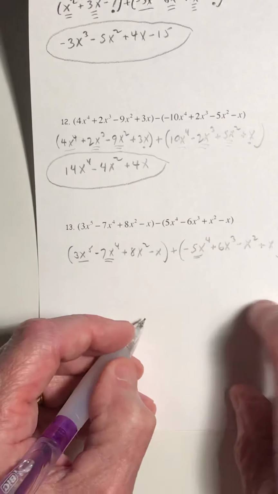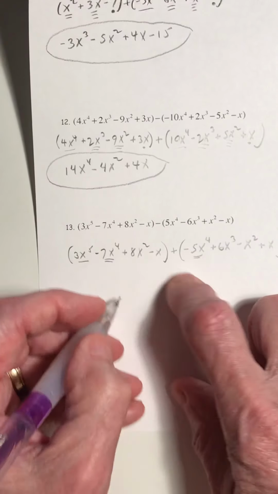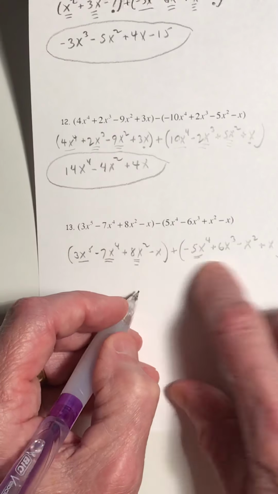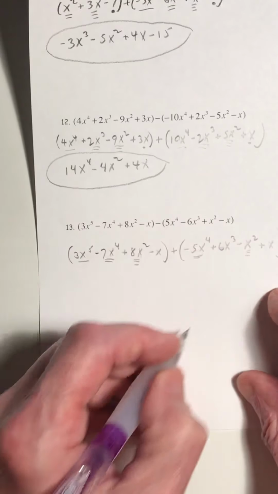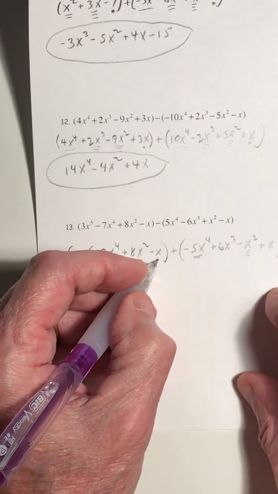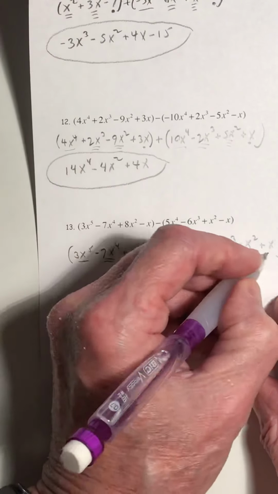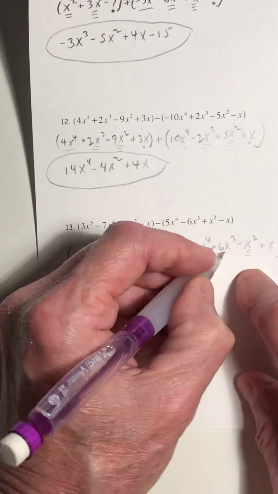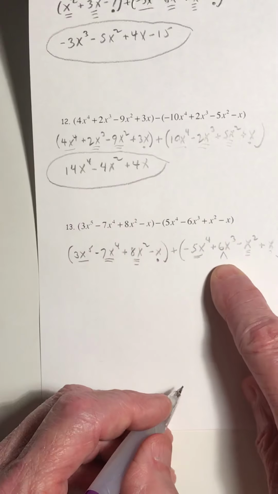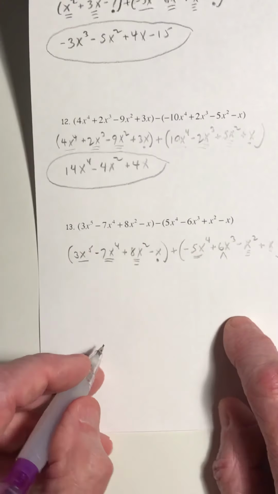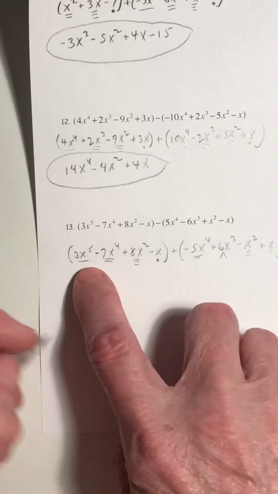There's another one there. There's an x squared. There's another x squared. And there's a plain old x and another plain old x. And then there's this guy, another different term. So a lot of different kinds of terms here. We've got to be very careful.